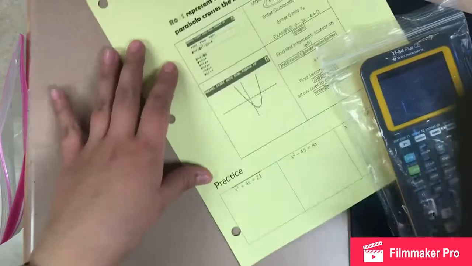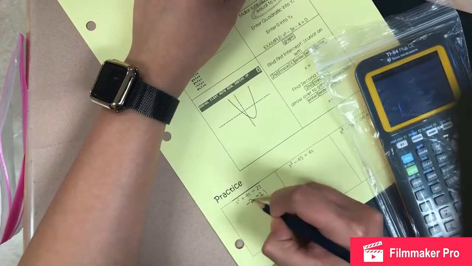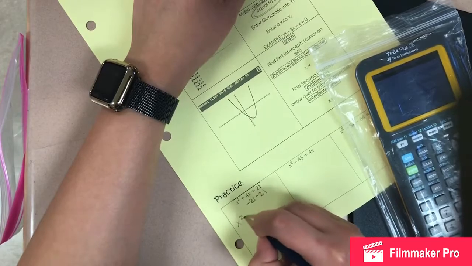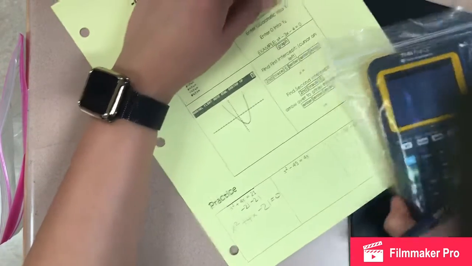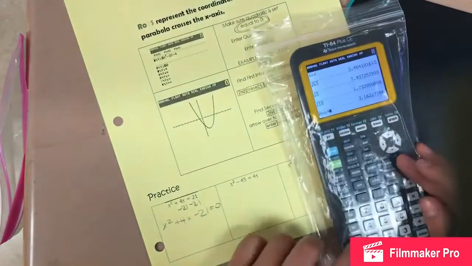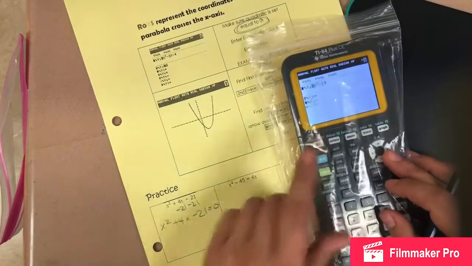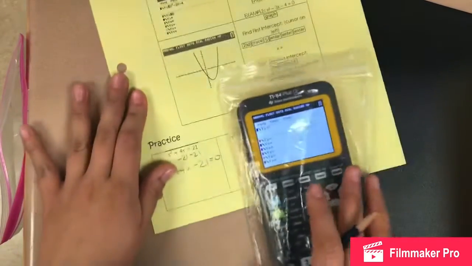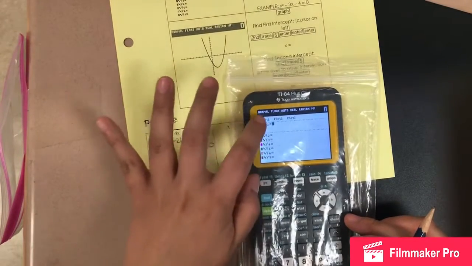So for instance, this first one right here, to set equal to 0, I'm going to subtract 21 from both sides. So my equation is x squared plus 4x minus 21 equals 0. Again, we could spend time factoring, finding the solutions by quadratic formula, but instead we are going to focus on the calculator.